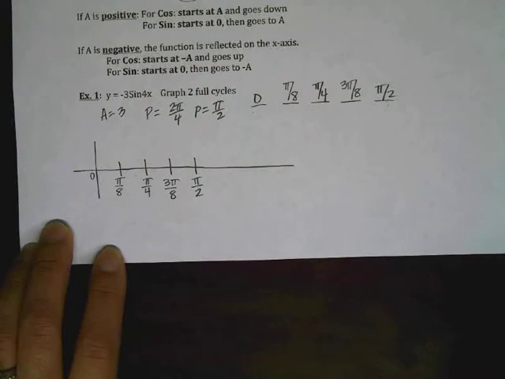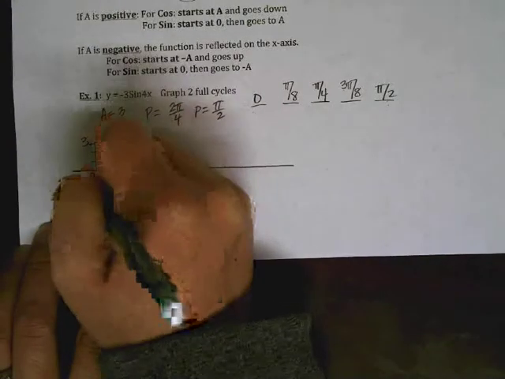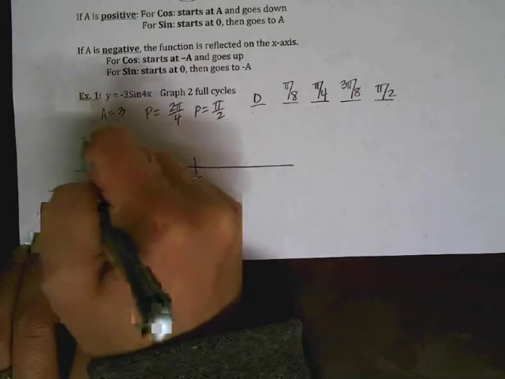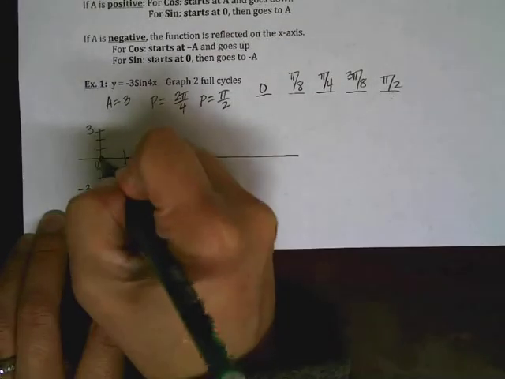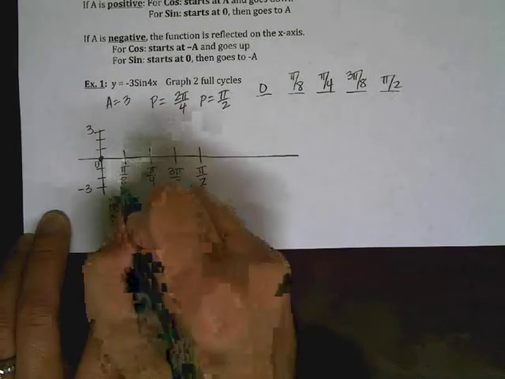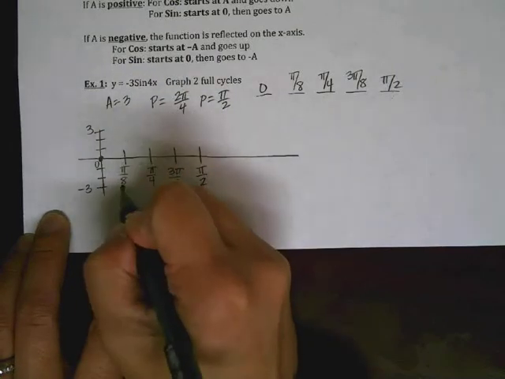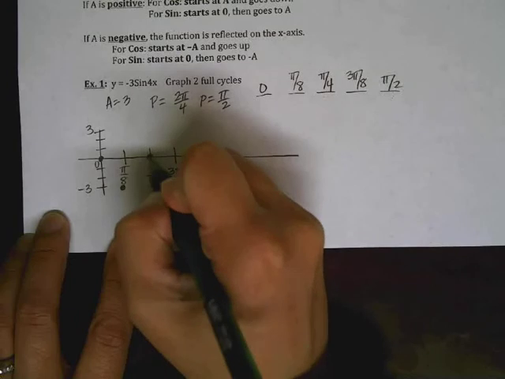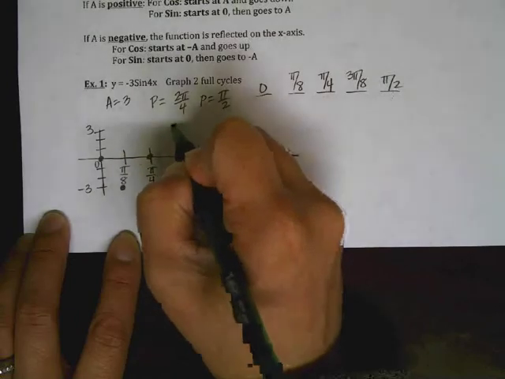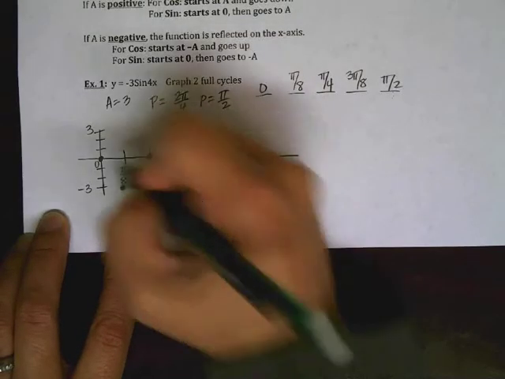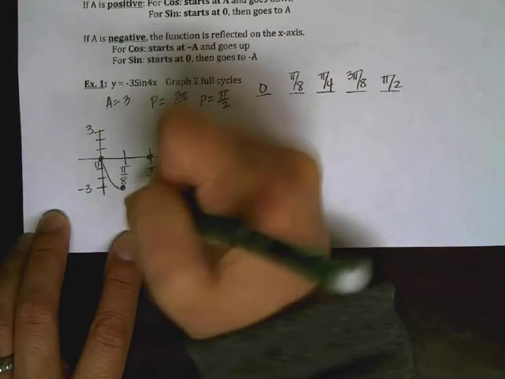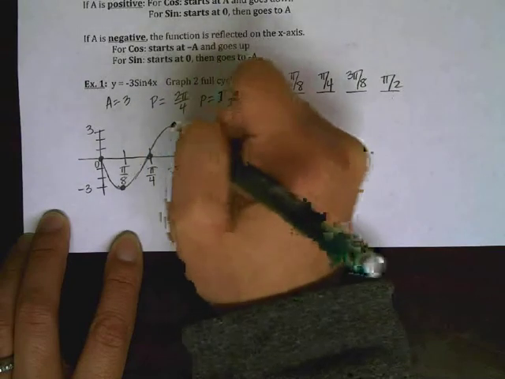So because it's a sine function, it's going to start at 0. So again, just labeling my A. Then at pi over 8, because it's negative, it's going to go down to negative 3, back up to the 0, to the positive 3, and then ending at the 0. So this is your graph of your first cycle. So connect it as smoothly as you can.